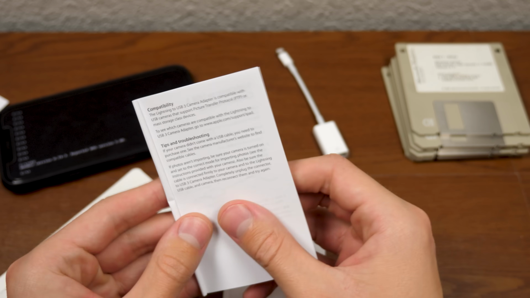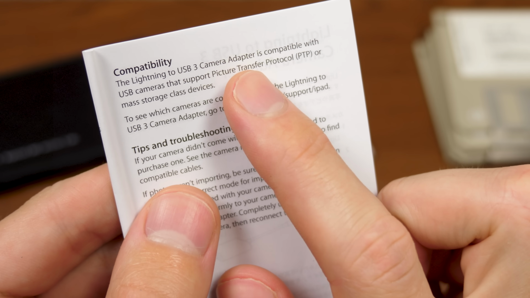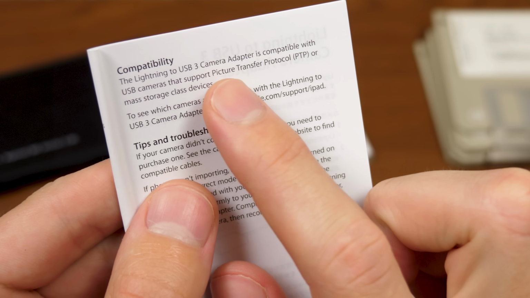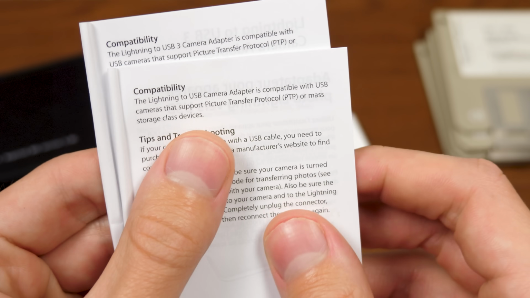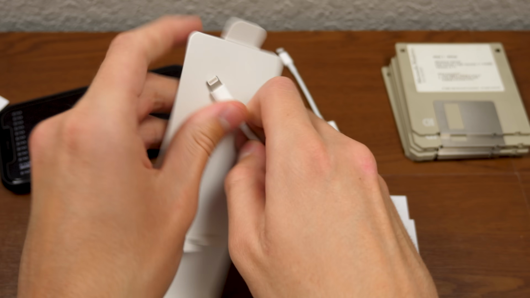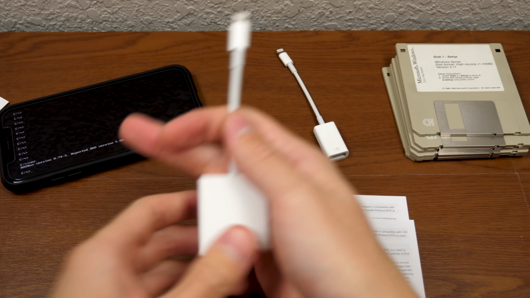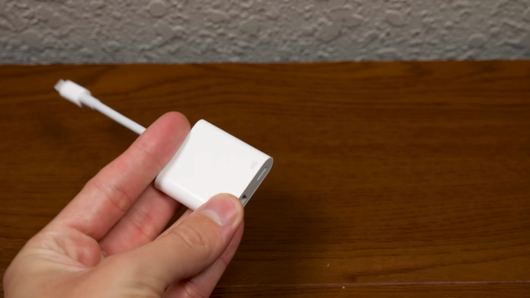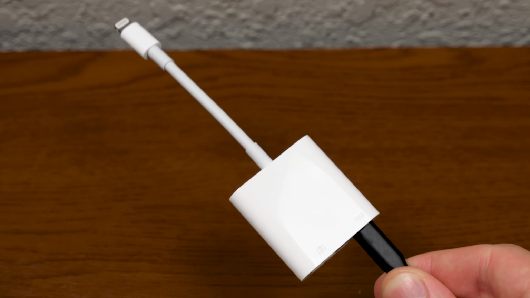And of course, it turns out, you open this up right here, look what it says. Lightning to USB 3 camera adapter is compatible with USB cameras that support Picture Transfer Protocol, PTP, or mass storage class devices. The same exact thing. So, you can use this one all day long with one of these USB floppy drives, and it's not gonna work either. Okay, well, there is one really great thing about this dongle right here, and that is the fact that you can charge your phone while you have a USB device connected to it.